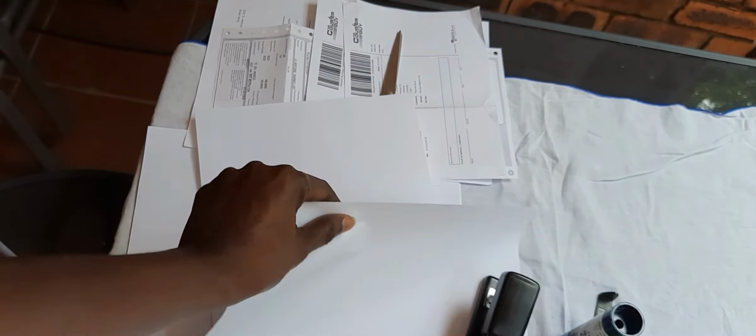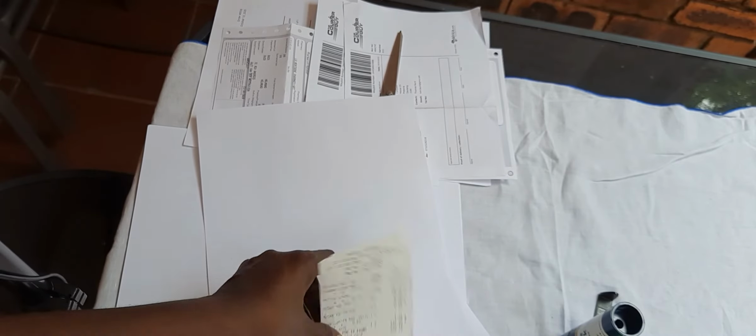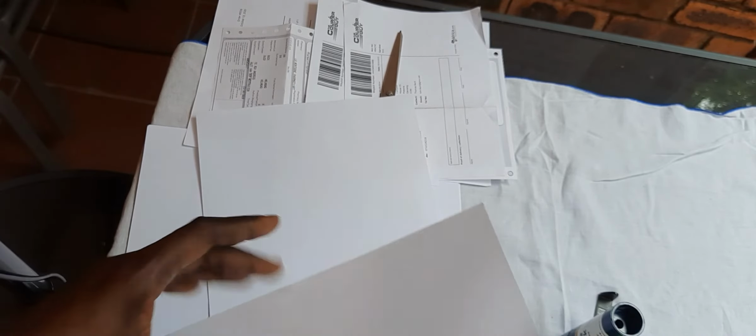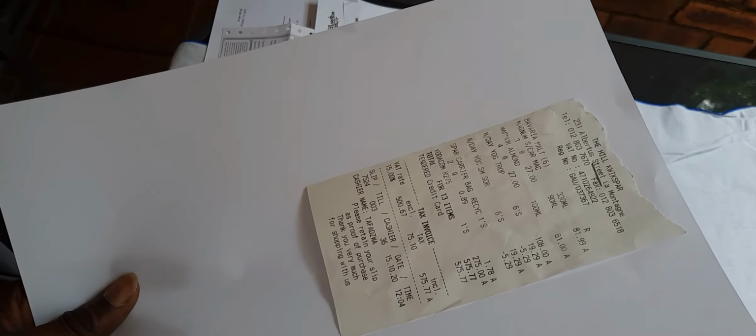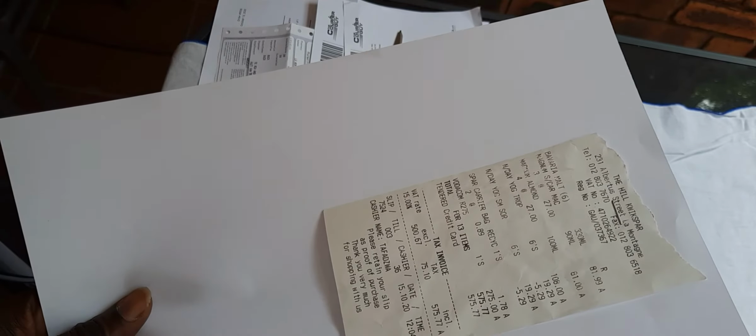Now, some people will prefer to staple it, and then file. But of course, this is a matter of preference. I'm not saying stapling the receipt is wrong.